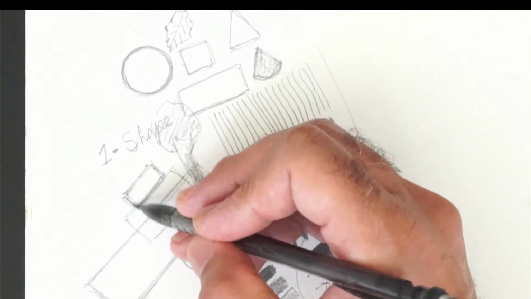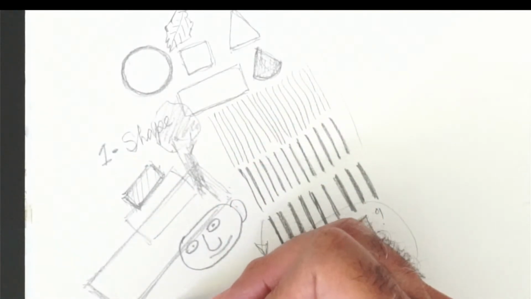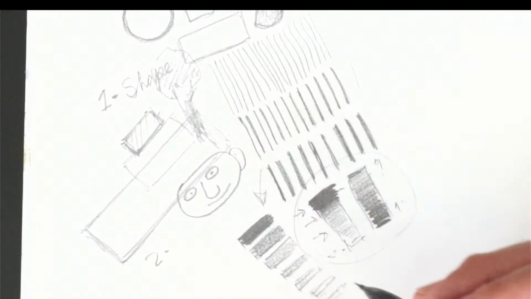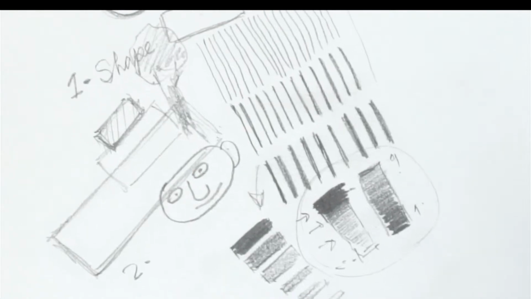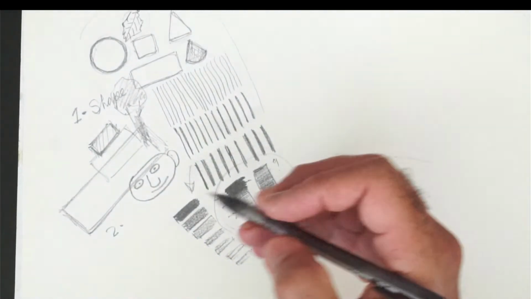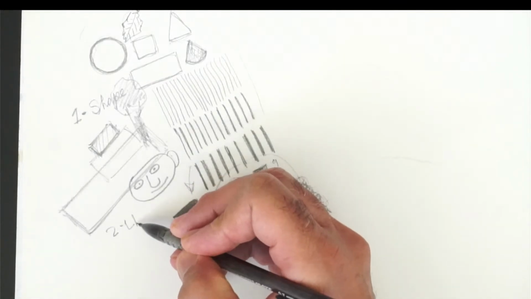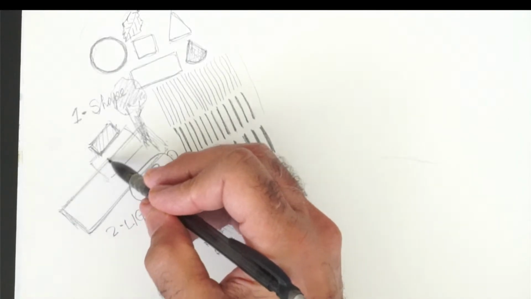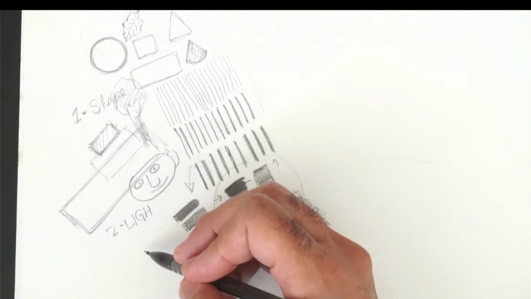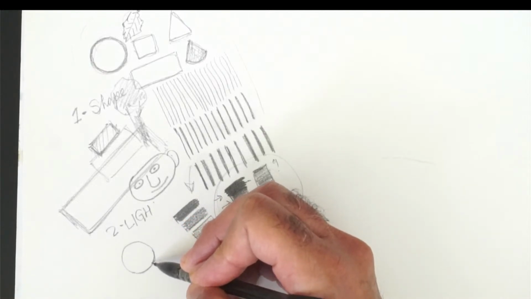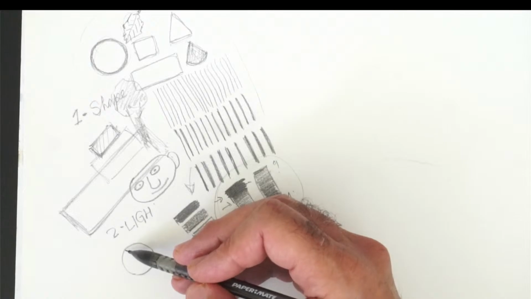So now let's go to the second, which is another important aspect of the drawing and sketching skill. Let's zoom out. Second is light. Once you're okay with drawing boxes or circles or other shapes, you go and start doing the shading.